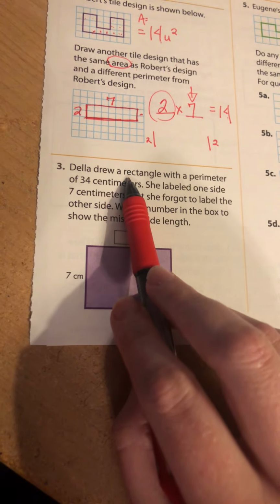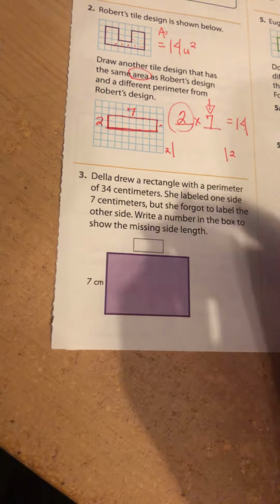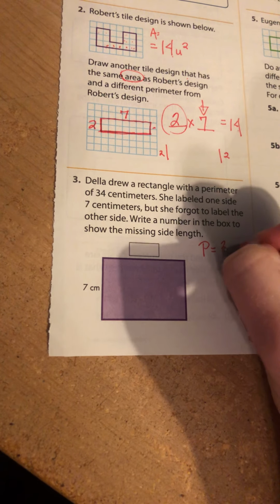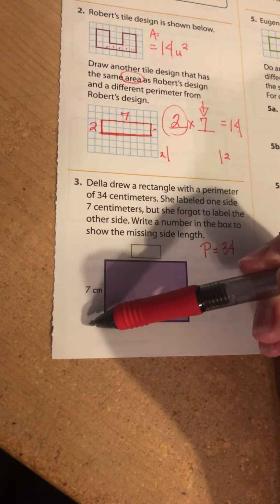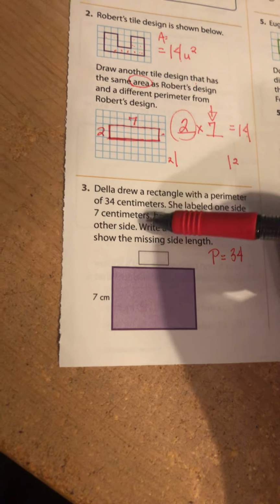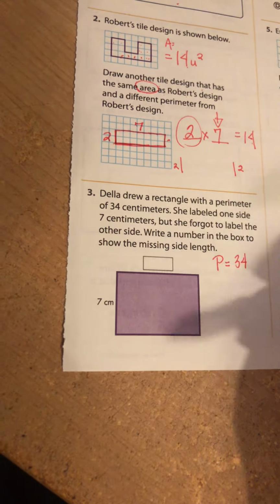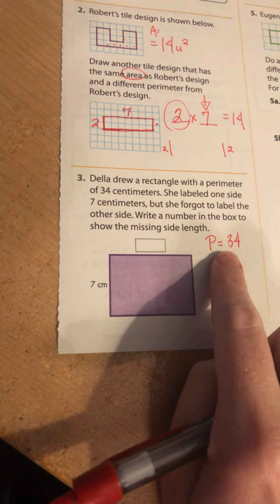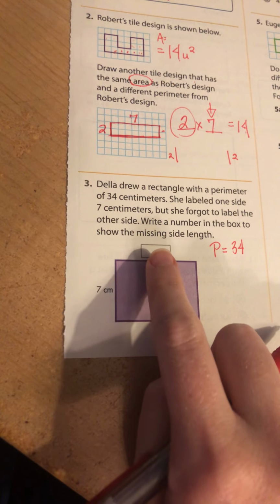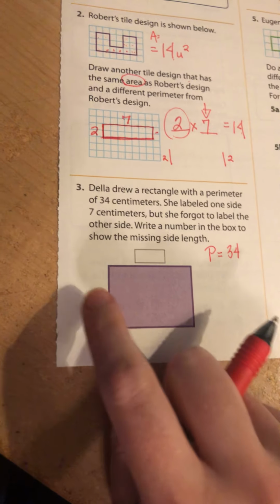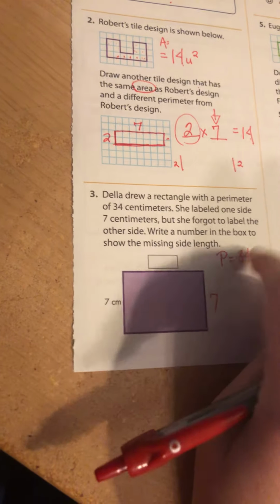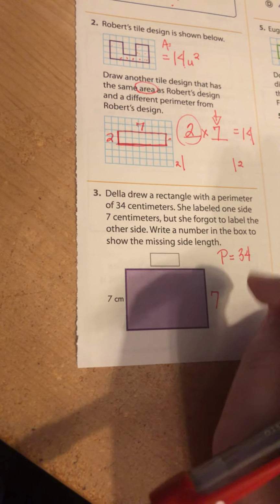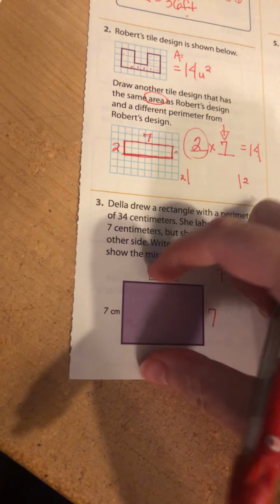All right, number 3. Della drew a rectangle with a perimeter of 34. All right, so P equals 34. She labeled one side 7 centimeters, but she forgot to label the other sides. Write a number in the box to show the missing length. Okay, when we are given a perimeter and we're given one side and we have to find the missing side, that is where we're going to add what we're given, subtract it, and whatever we're left with, we have to share it to make the 2 sides. We share it by 2 sides.